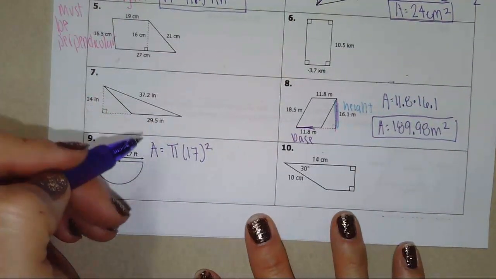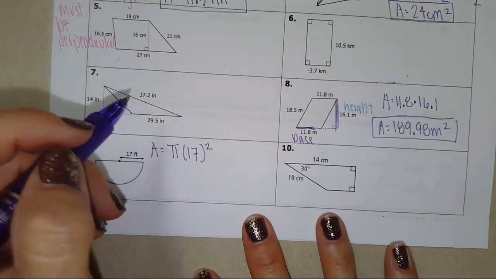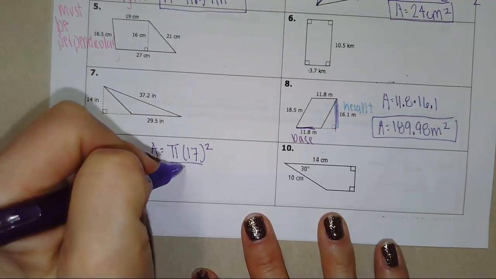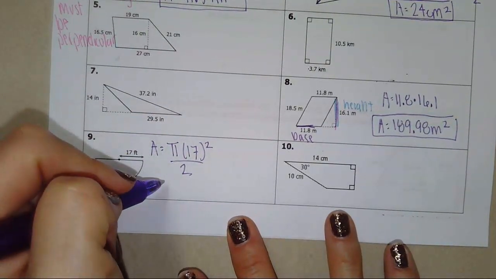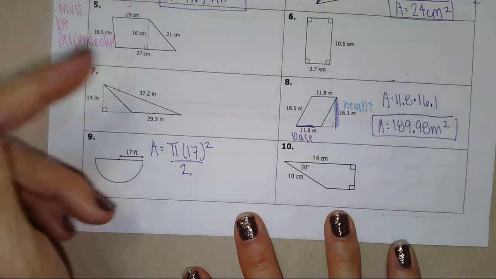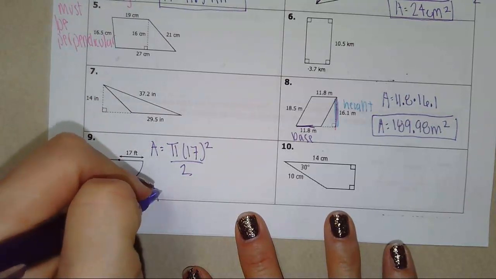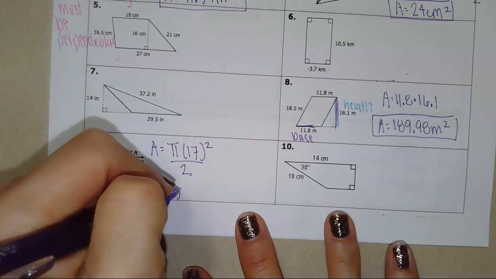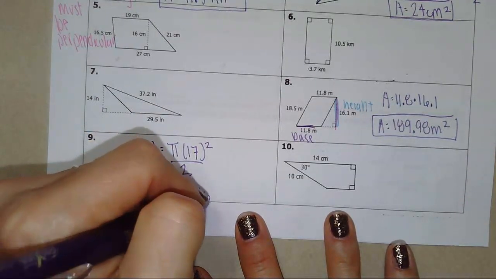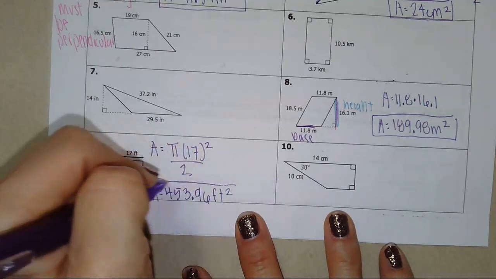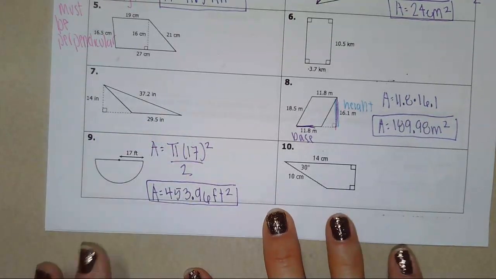So when I actually do that, I'm going to then divide it by 2. And we're just going to multiply 3.14 into it. So I'm going to end up with 453.96 feet squared as my answer.